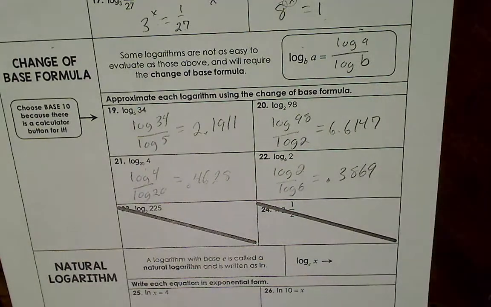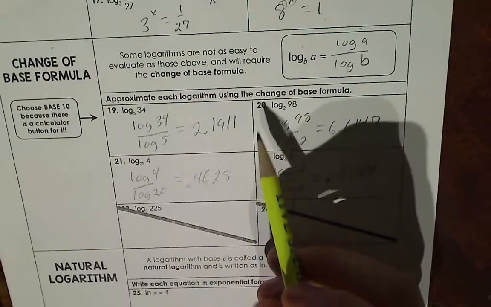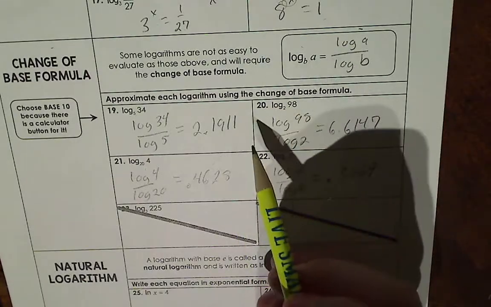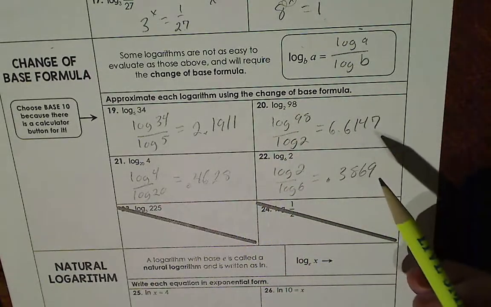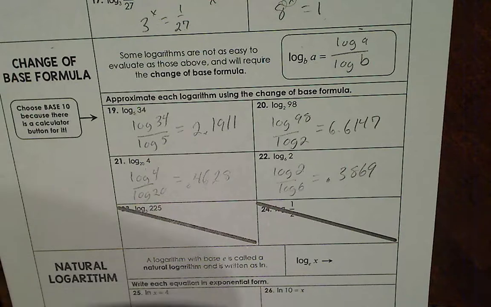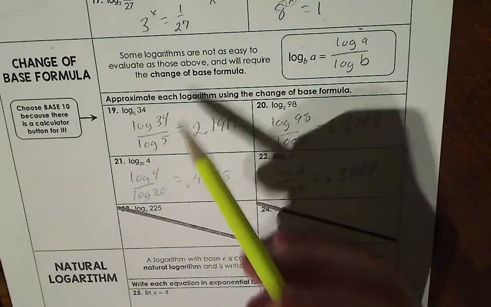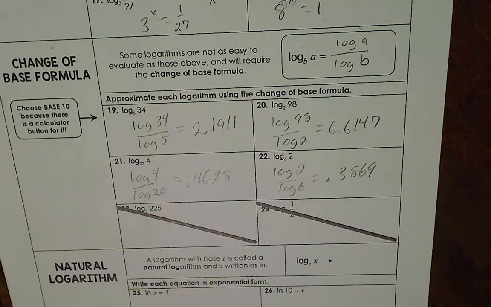And again, this is all done in the calculator. The most important thing is knowing to change this using change of base to log base 10 to be able to plug into the calculator. Now, with technology, there is a log base button, but we also do this at times to be able to solve other equations. So knowing change of base helps with solving other equations down the road.